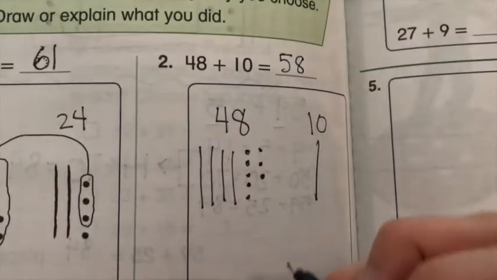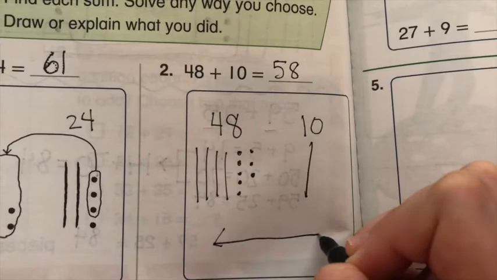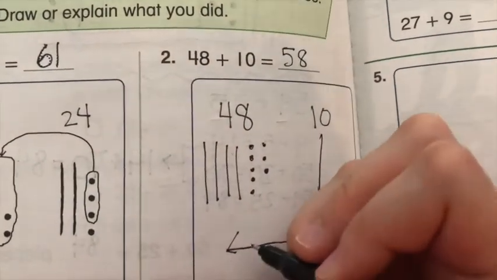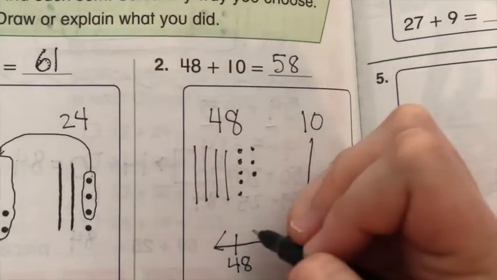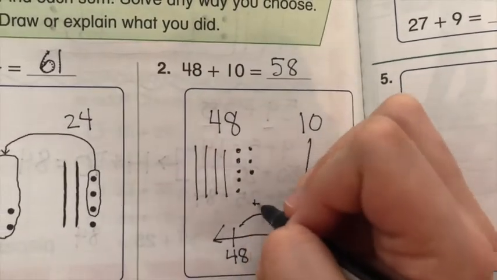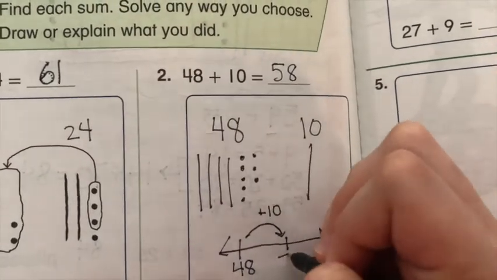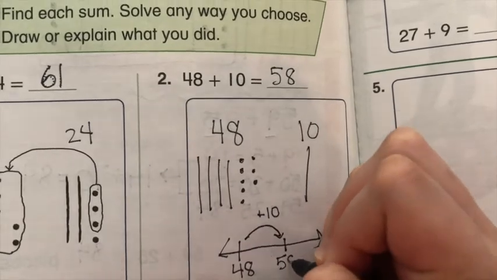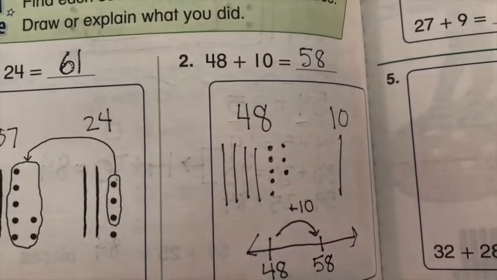Another way I could have solved this is using an open number line, since we know how to count by 10s. On the open number line, I could have started at 48 and then jumped up by 10 to arrive at the answer of 58. Those are 2 different ways that I could have solved that problem.